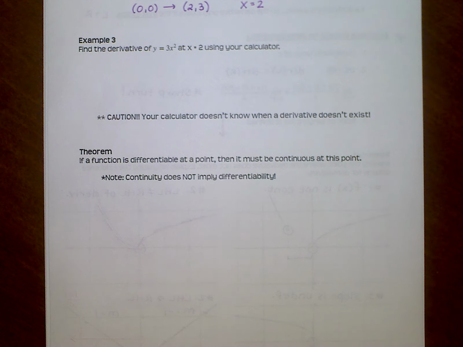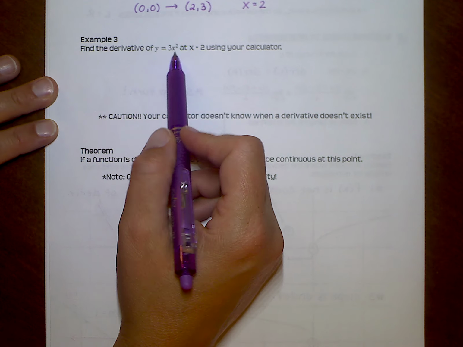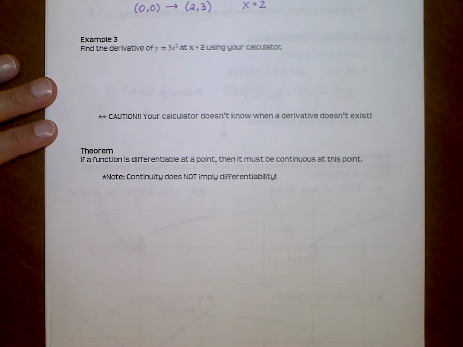This is going to shift gears a little bit. This is going to take us into finding derivatives with our calculator. And I'm going to try to show you two different ways. I hope my calculator will show both. But let's just talk about what we think the answer to this might be before we even touch our calculator.